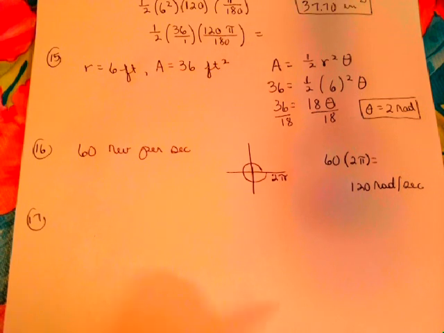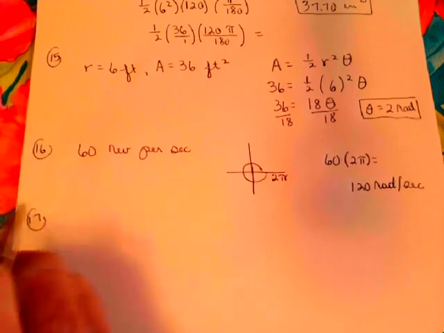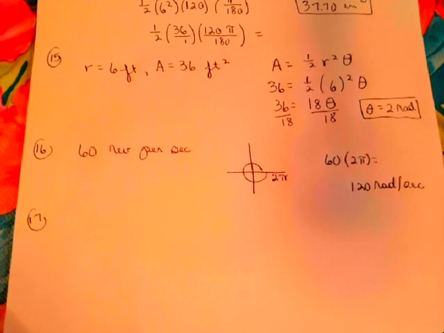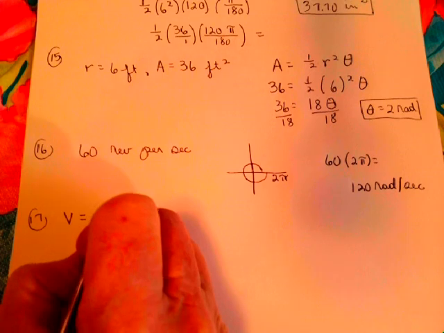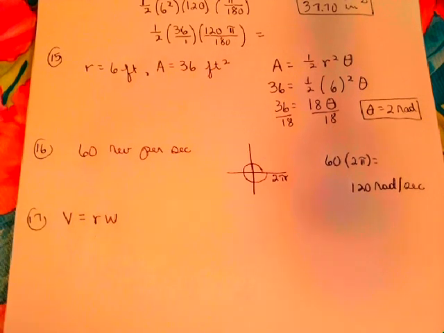The first thing you want to do is think about what they're asking you. They're asking you to find the linear speed. So you look on your formula sheet and you find the formula for linear speed. V equals RW. Then you look at the hint. The hint says, what part of a revolution does the carousel make in 1 second?